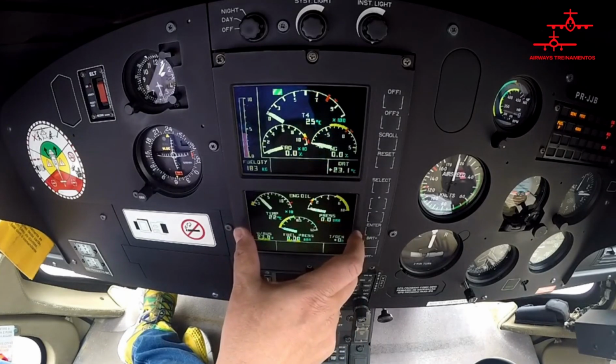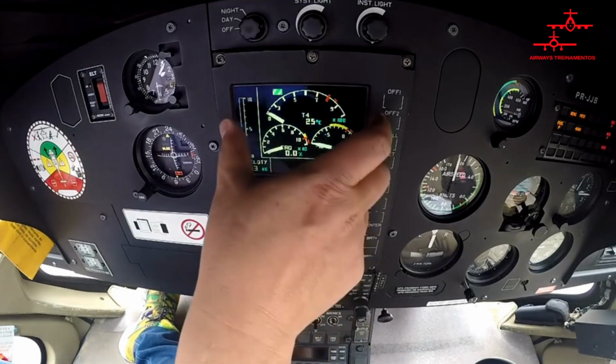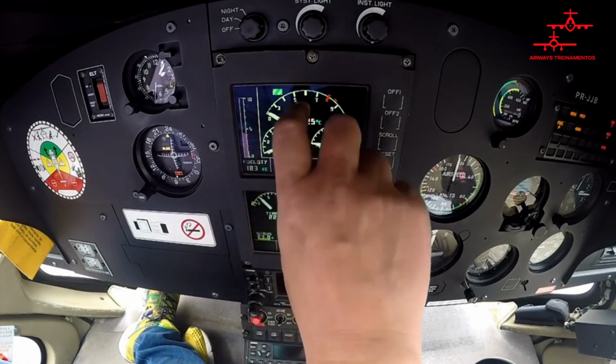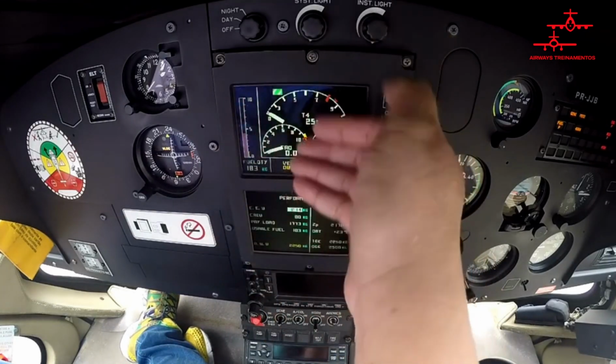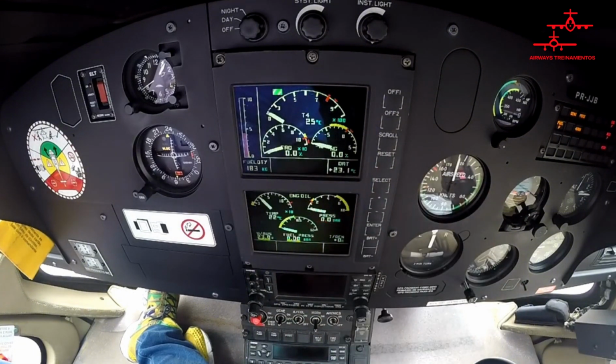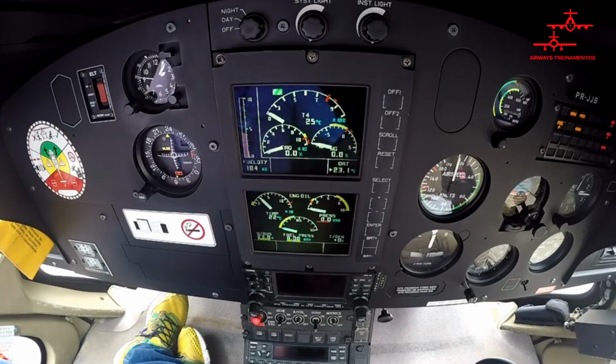If there's a failure in either of these two screens here, folks, the remaining screen will take on the functions of both screens. The pilot will use the scroll button here to access the screen that's behind and the one that's in front, okay? Now, let's talk about how to access the maintenance pages.